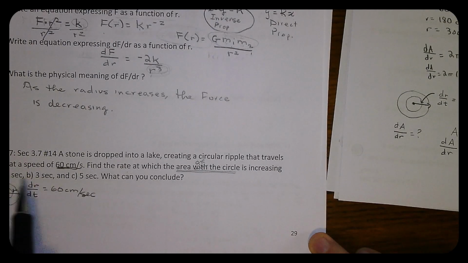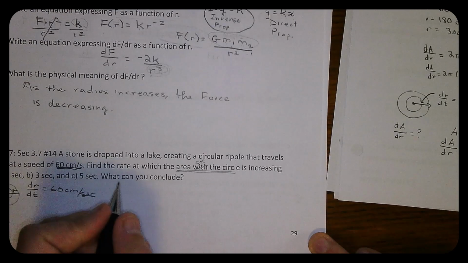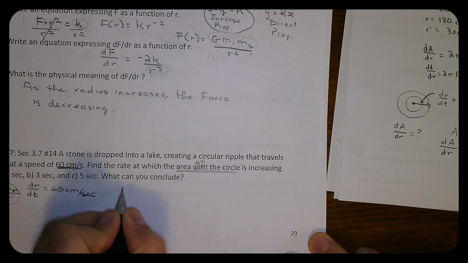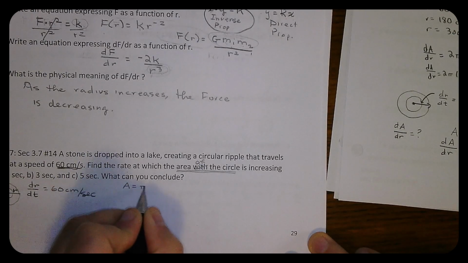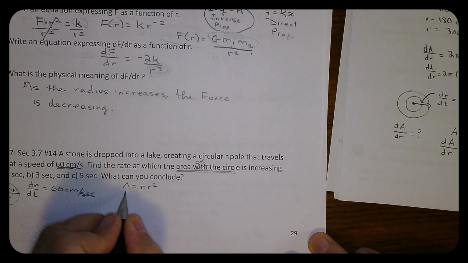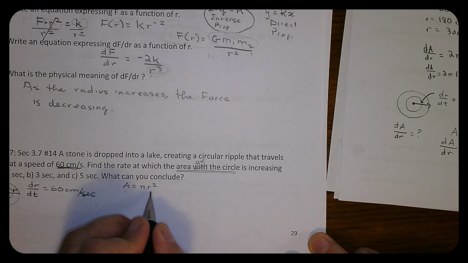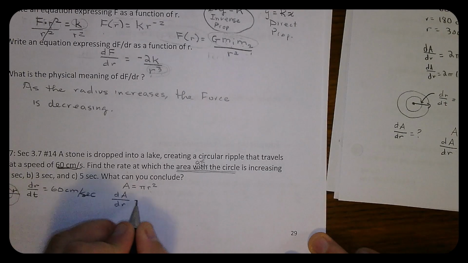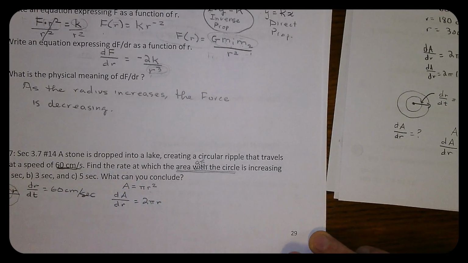And this is where it seems like related rates after time, with respect to time. But we are not there yet. So what we're going to do is think of the formula for the area of the circle, which would be A equals pi r squared. Okay? And then we're going to take the derivative of this area with respect to r. Okay? So that would be dA over dr equals 2 pi r.